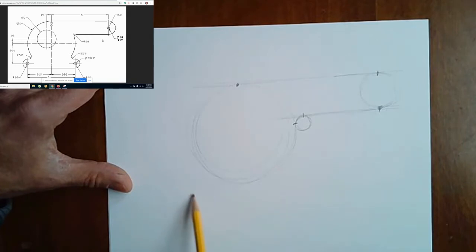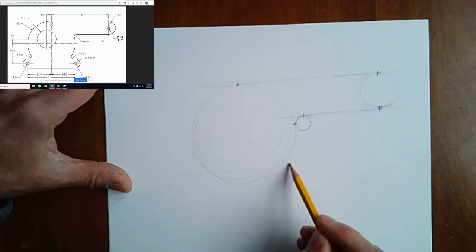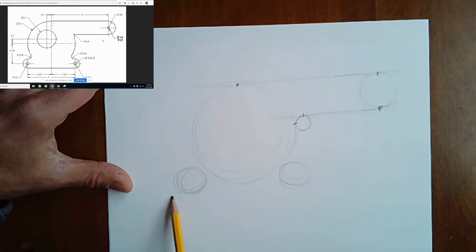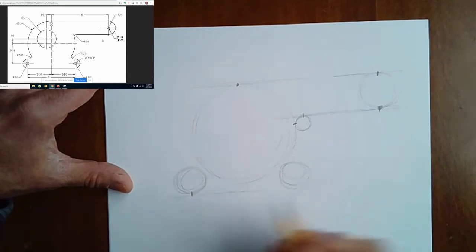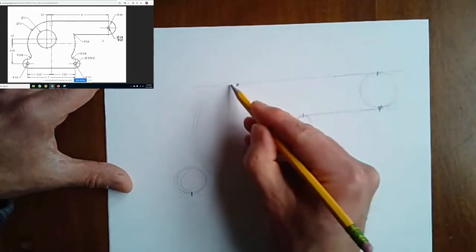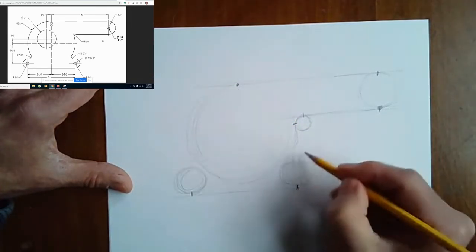Down at the bottom, I may draw the skegs, the little skids down at the bottom of the helicopter, and there's a line that is just a horizontal line. It's going to be tangent to both of those arcs. So again, there's a tangent point here and a tangent point here. There is a blending between this large arc and these two smaller ones.